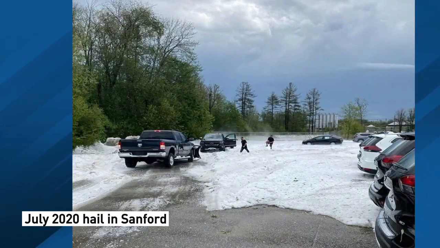And to wrap things up here, here's one final picture of some extreme hail that we've seen in Maine. This was back in 2020 in Sanford. It hailed so much that it accumulated in drifts on the ground. You can see they actually have the plow out there. They had to plow this parking lot to get these cars out. So that's also something that can happen when you get a really powerful storm. Sometimes you can get accumulating hail, which is really crazy.